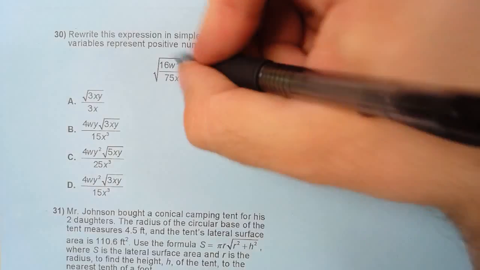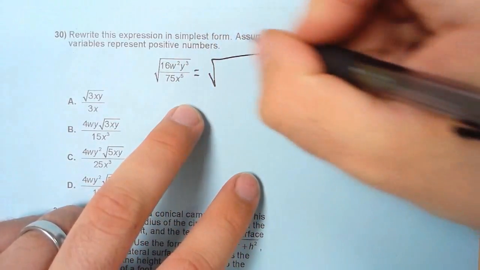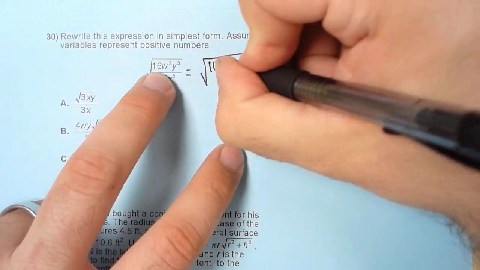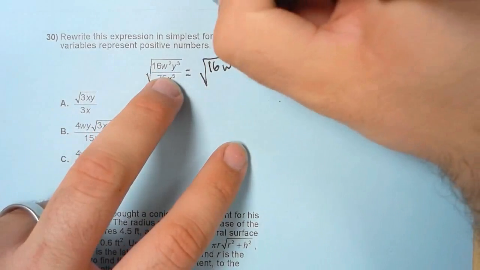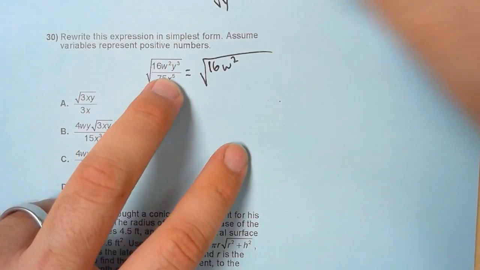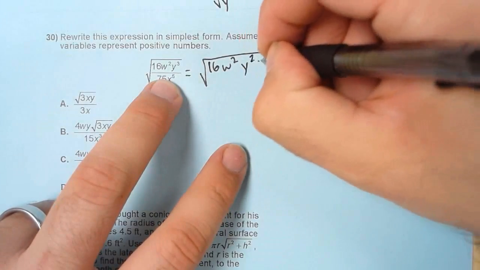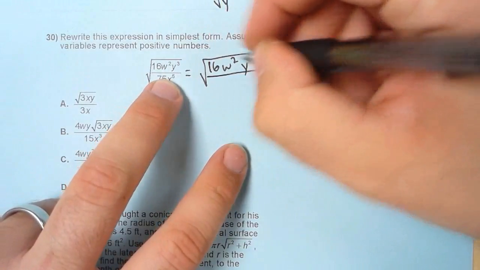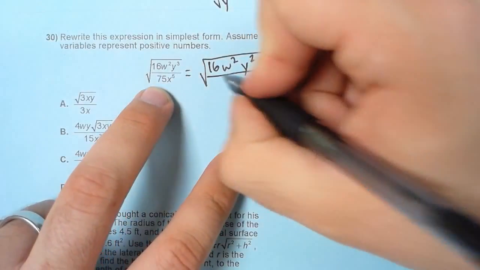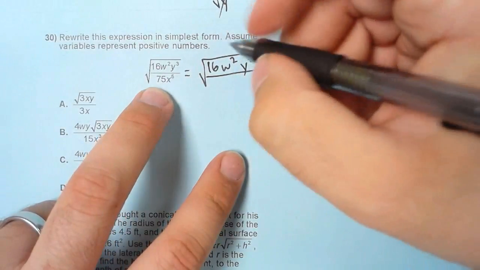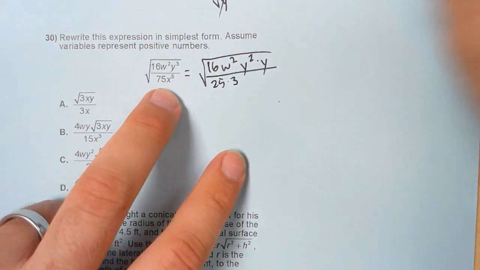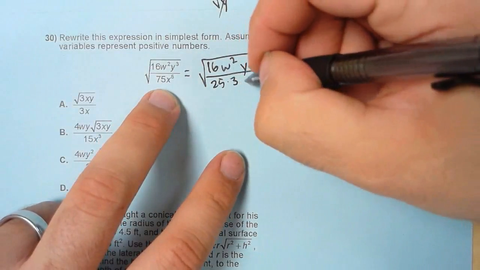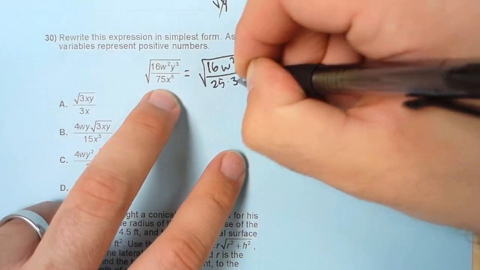So, I'm going to break this down into things we can take the square root of. 16 we can take the square root of. W squared we can take the square root of. We cannot, however, take the square root of y to the third. Can't do it. We're going to have y's left over. We can take the square root of y to the second times y, though. Take the square root of y to the second, leave the y on the inside. 75, can't take the square root of, so let's write that as 25 times 3. X to the fifth, can't take the square root of for the same reasoning up here, so let's bump it down to x to the fourth times x.